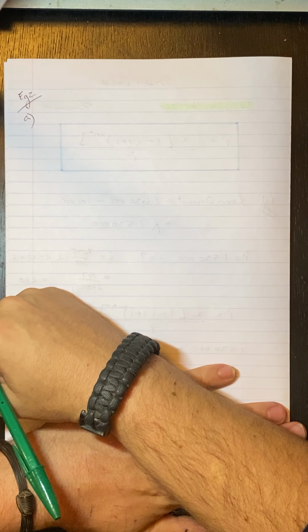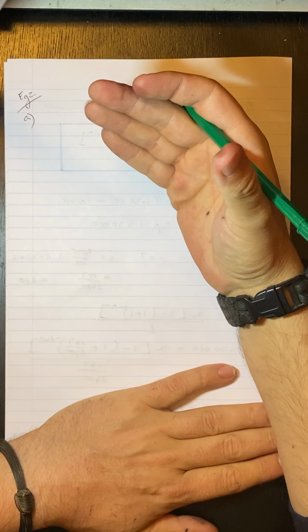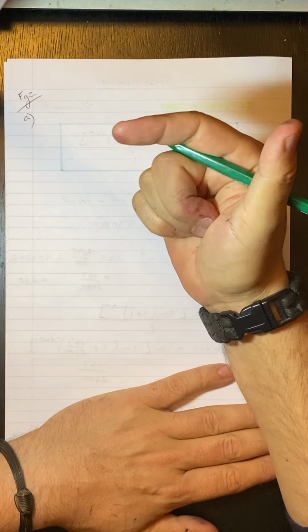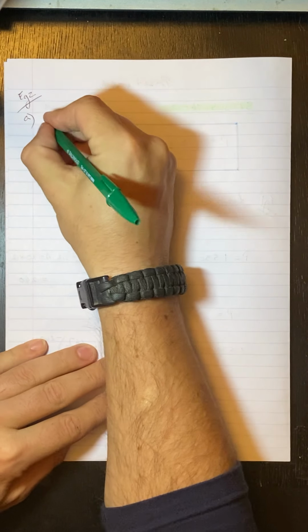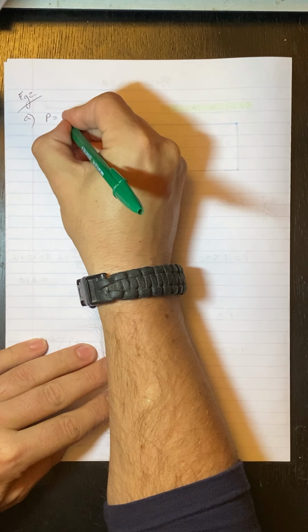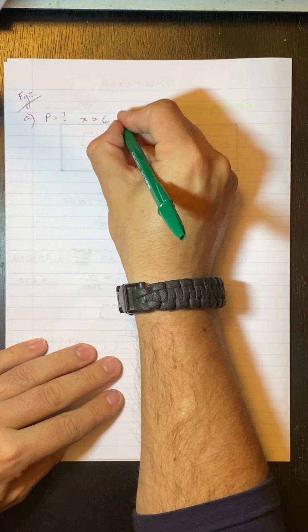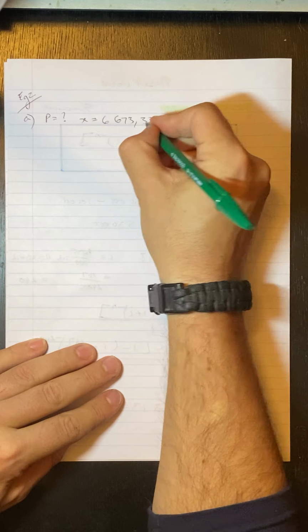All right, so what we're going to do is reverse the present value formula, because we have the monthly installments, we have the time period, and we have the interest rate. So we can work out what P is. P is the thing we don't know. Her monthly installments are 6,673 Rand and 33 cents.